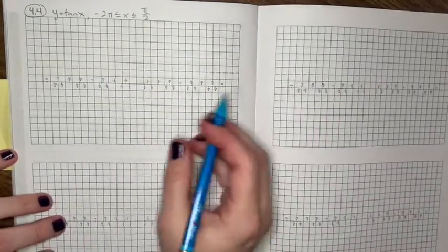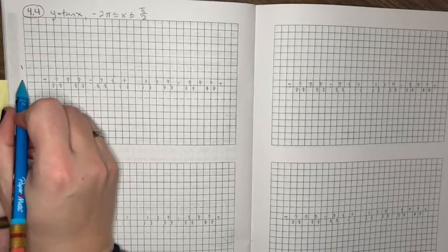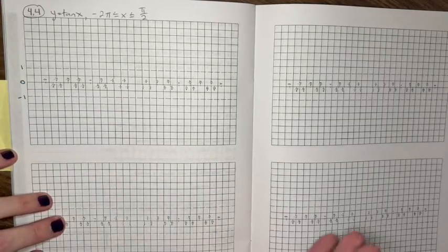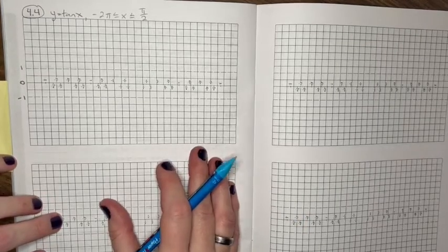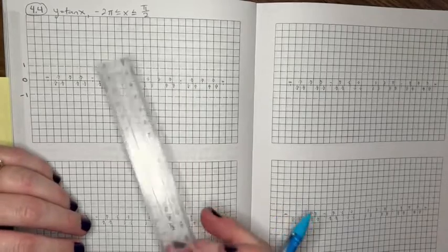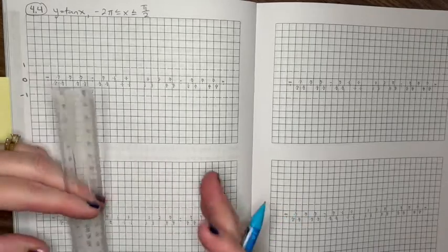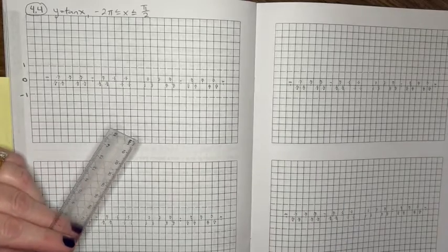They've got the dotted lines in here for my 1 and my negative 1, making this my 0. Okay, pretty set up for us. It's pretty nice. So the first thing I'm going to do is grab my ruler here, and I'm going to mark off my breaking points, the undefined areas.